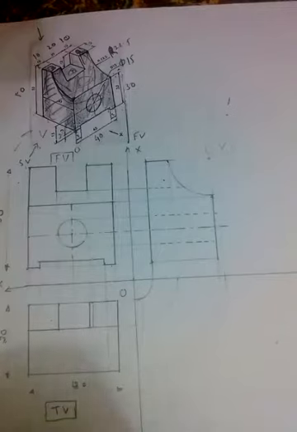You have to draw this in your sketchbook as an assignment. I will check when the college starts. This is your assignment and you have to complete it. We'll come very soon with the next problem. Thank you.